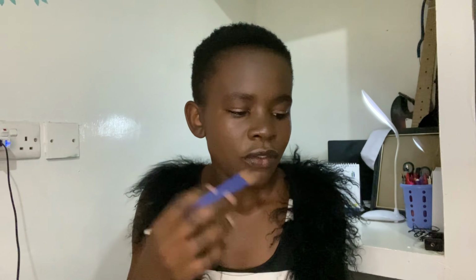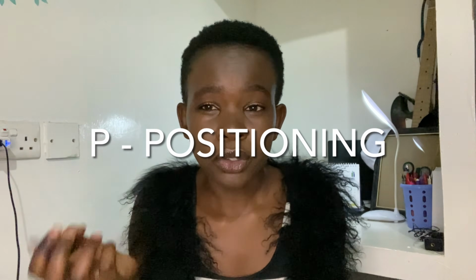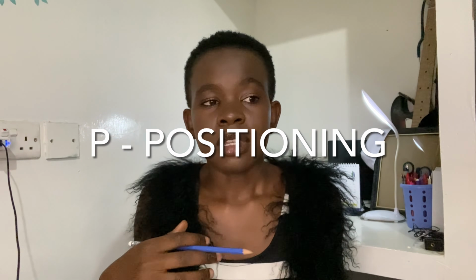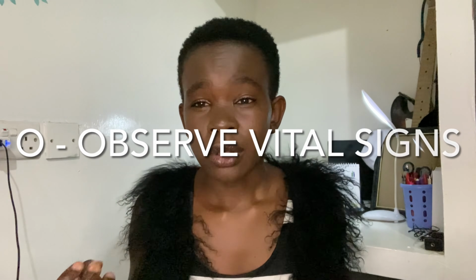You see, after ABC you go to P. P is positioning. The patient needs to be in a proper position, depending on what you're managing, there's usually a certain position that the patient is supposed to be in. So P is for position. And then O is to observe vital signs. This is usually a must. As nurses, for every patient that comes to the hospital, you have to observe the vital signs. I remember we used to say vital signs is just a free mark. You cannot forget vital signs. So O is for observing the vital signs.